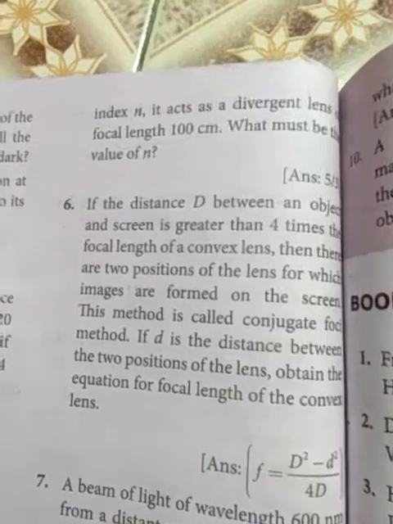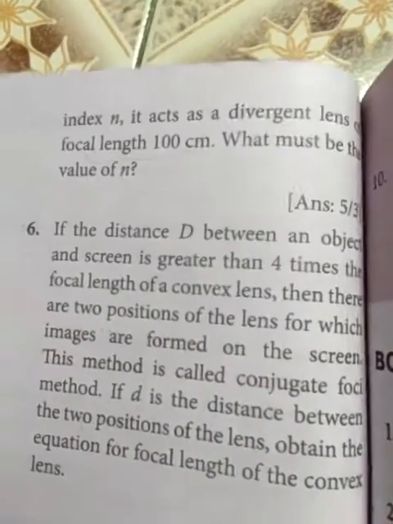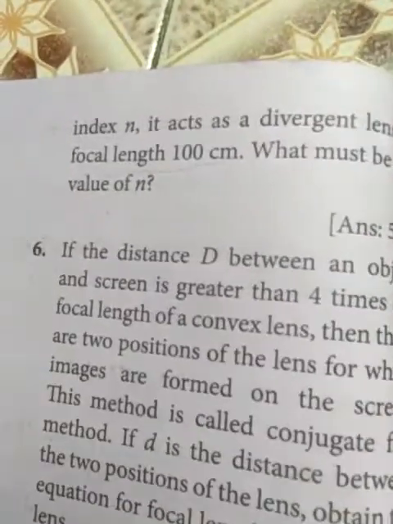Good morning students. Today we are going to discuss the calculations, solve the problems, book back evaluation, right? Sixth sum. Already we have finished sums 1 to 5. So now we will see the sixth sum.